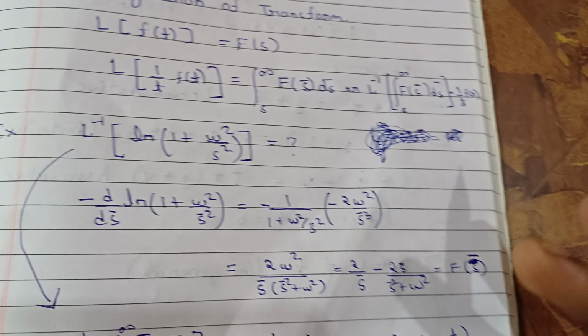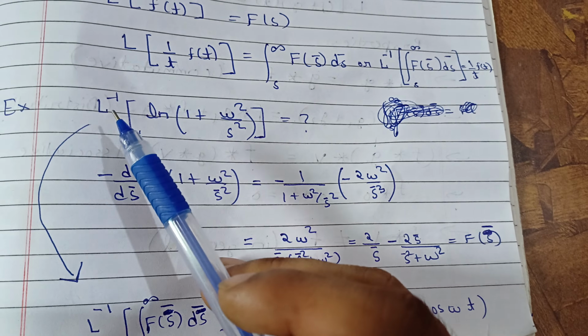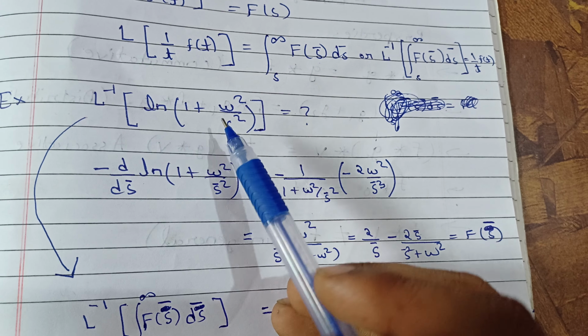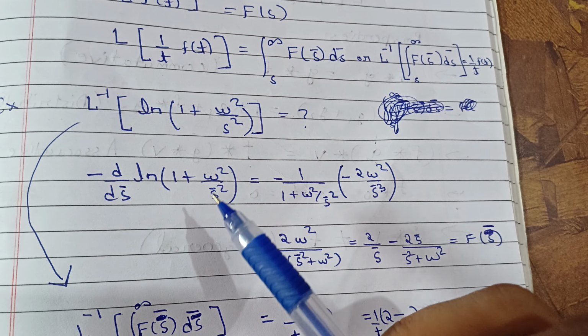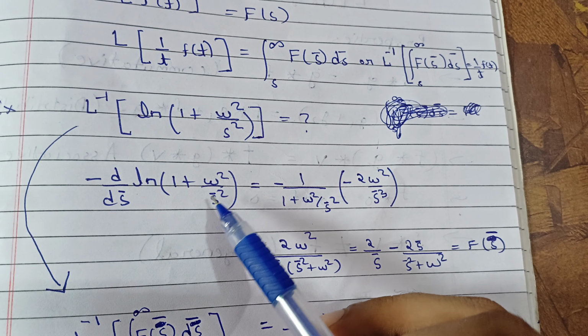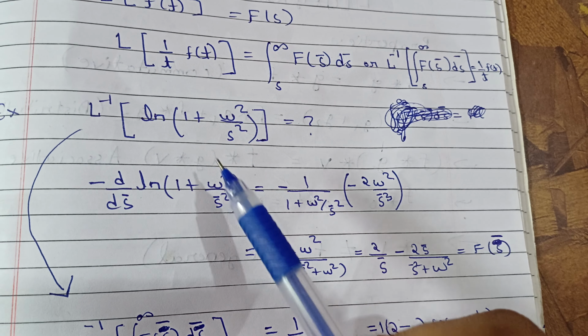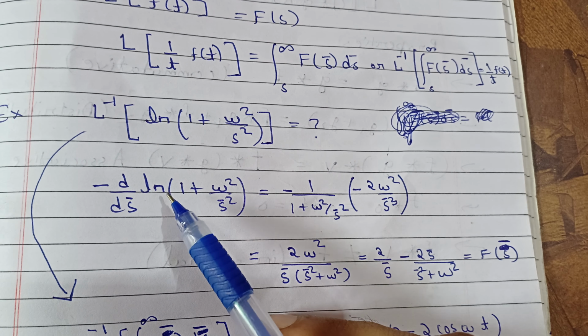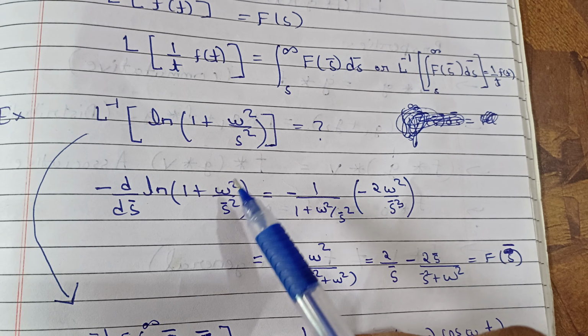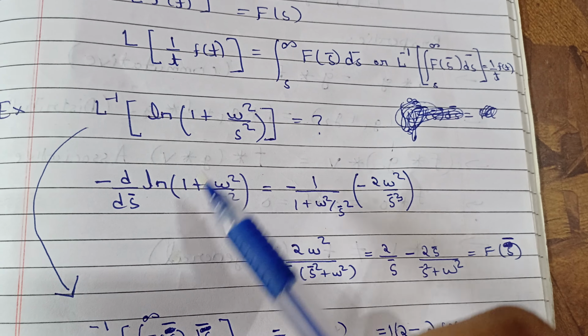Let's take an example. We need to find the inverse Laplace transform of log(1 + ω²/s²). So what we will do, we will assume in place of s just s bar. So we have minus d/ds bar of log(1 + ω²/s bar²). So we need to calculate this. So let's see what we will get.